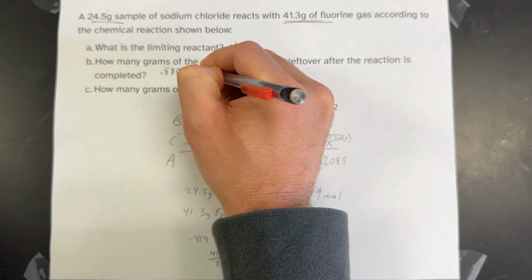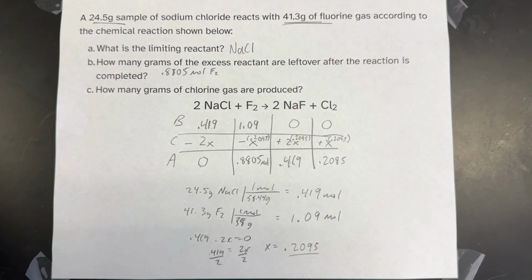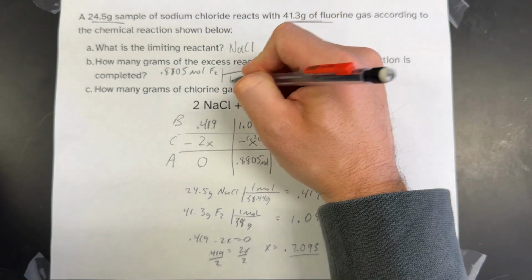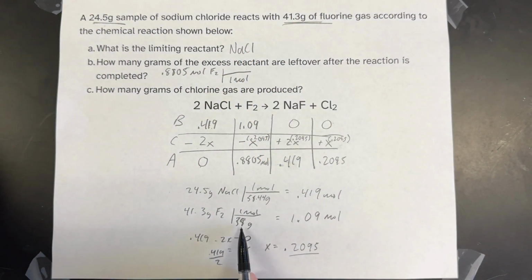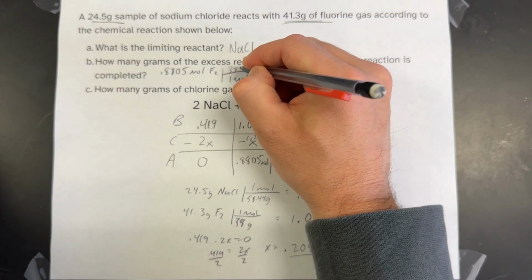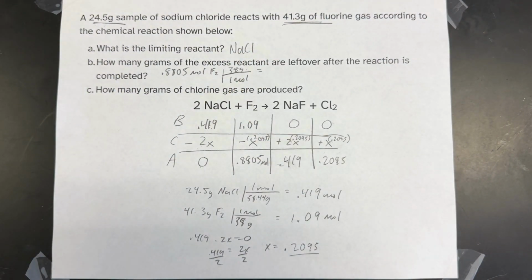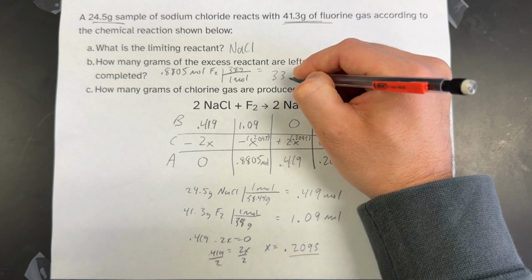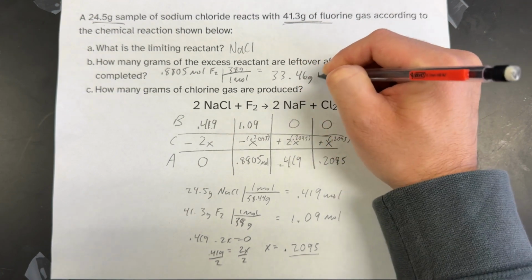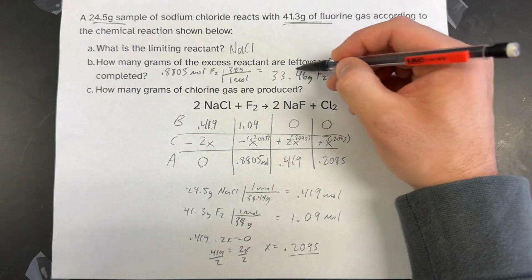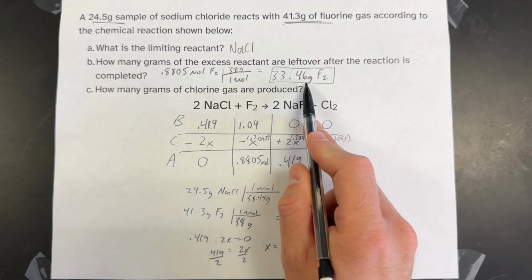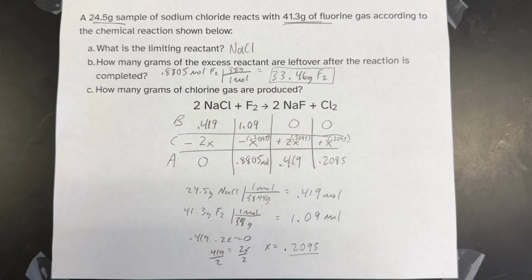So all I need to do to find this is take 0.8805 moles of F2, and convert that to grams of F2 to find the mass. So I know in 1 mole of F2, I can use this molar mass I found earlier of 38 grams. So I can just do 0.8805 times 38, and that would give me 33.46 grams of F2 are left over. So I started with 41.3 grams, and I have 33.46 grams left over.